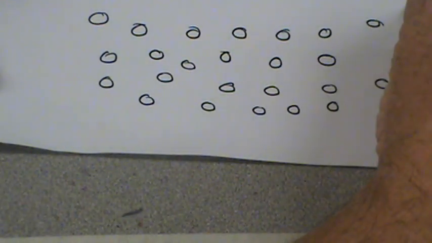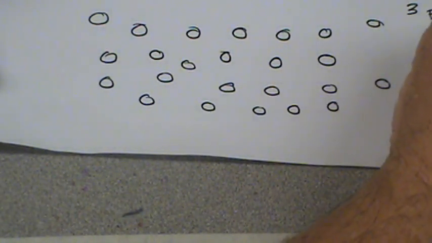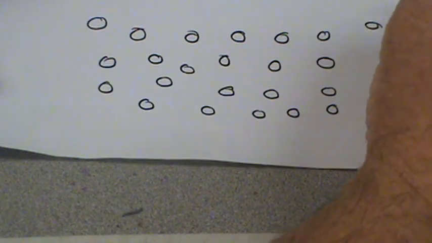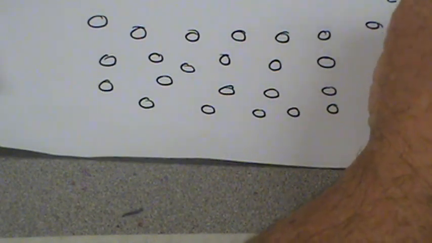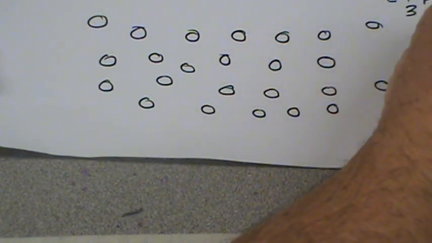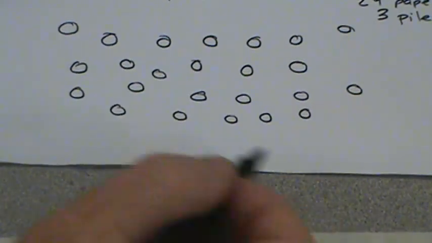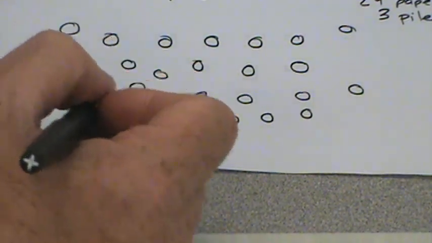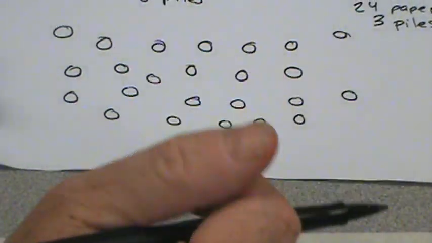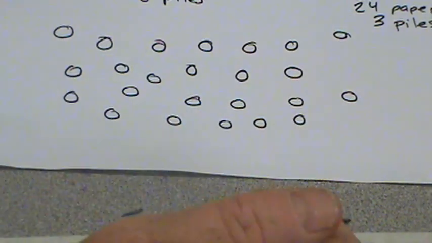So I'm going to put over here 3 piles, and there's 24 papers. Well, let's think about how we would divide this. We have to have 3 equal groups, okay? Try to come up with where you would have 3 equal groups.